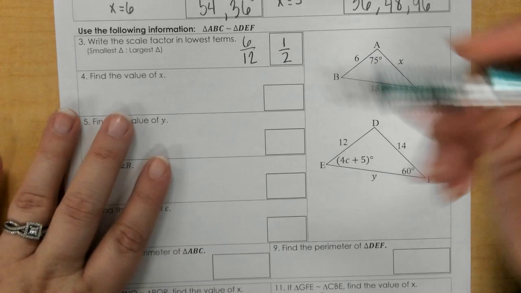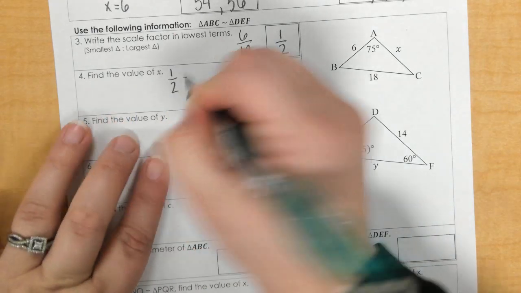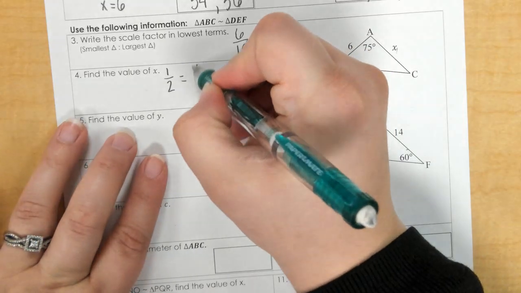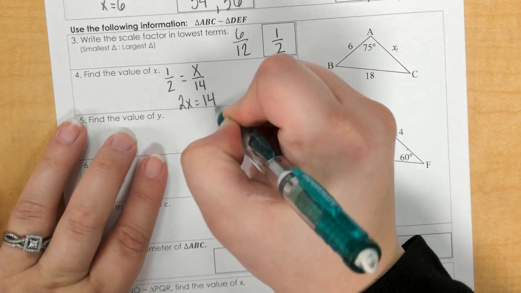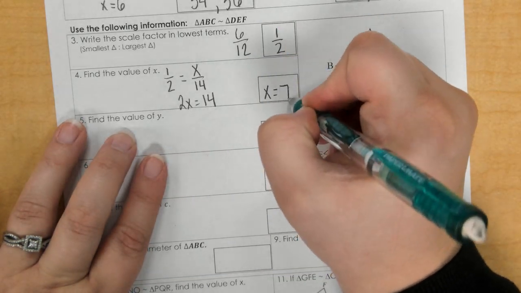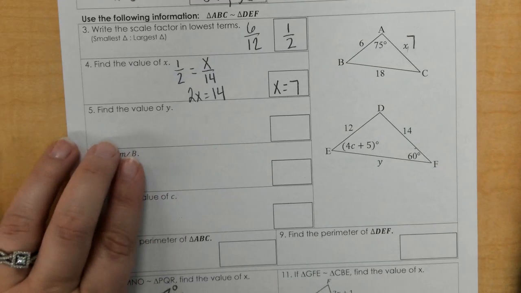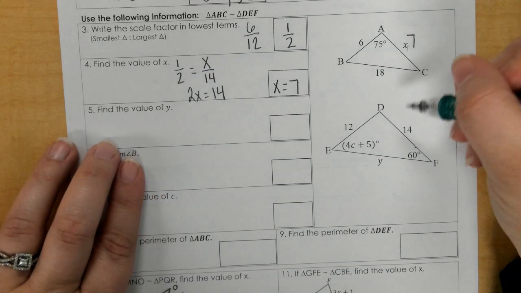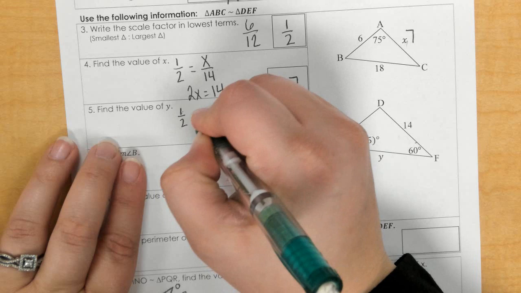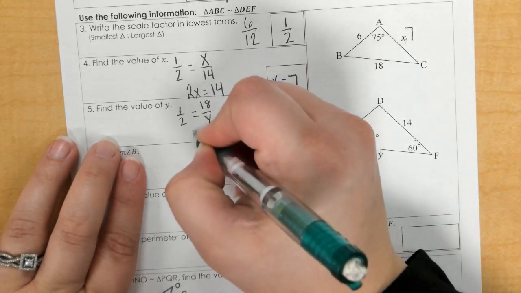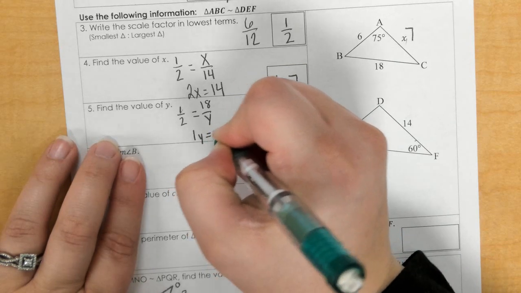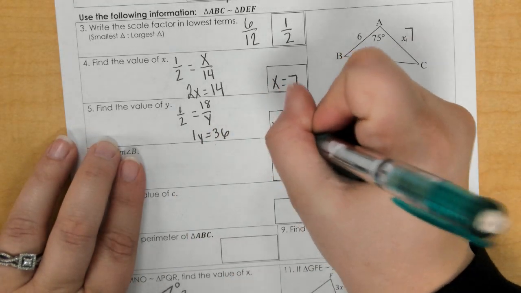So 1/2 equals x over 14. So 2x equals 14. That means x is 7. Then for y, we do 1/2 equals 18 over y. So 1y equals 36. That just means that y is 36.